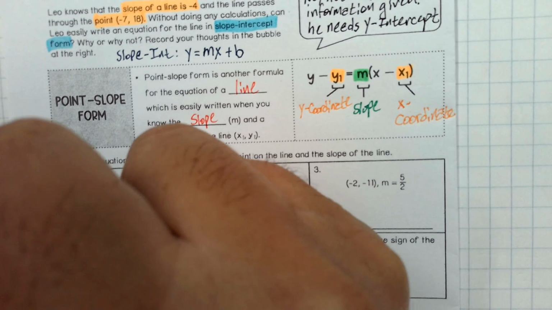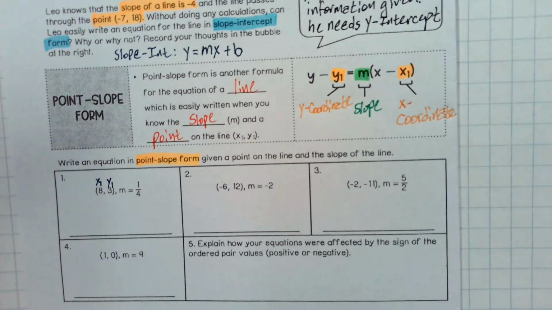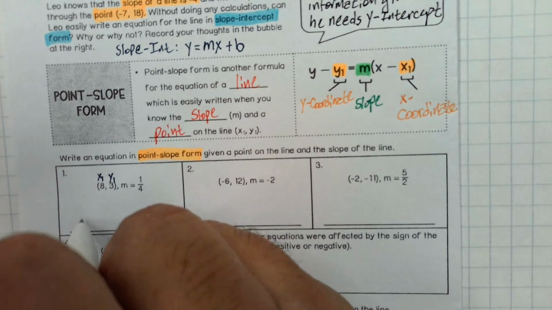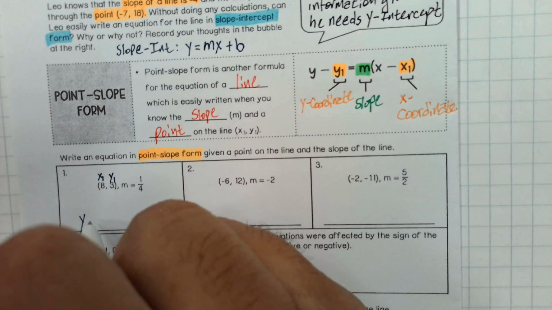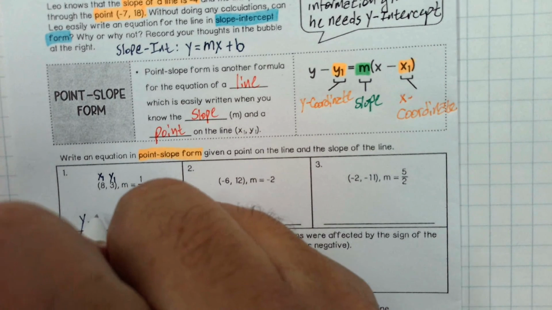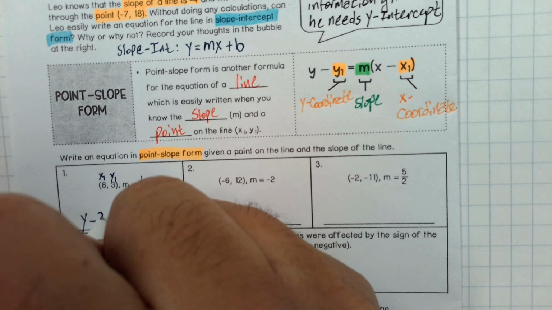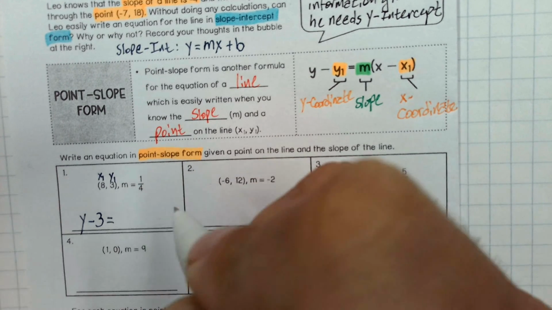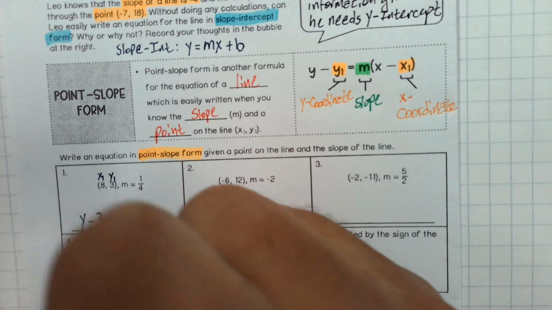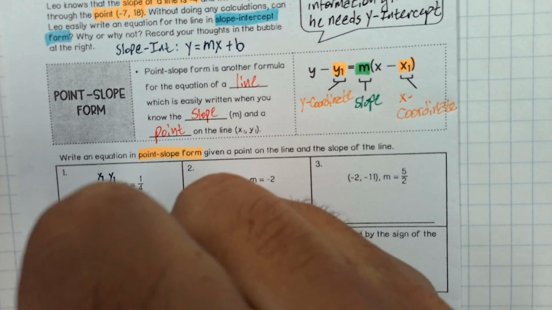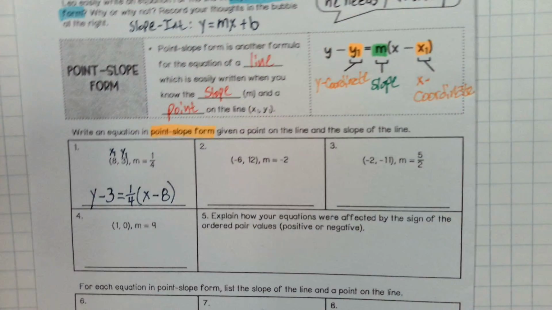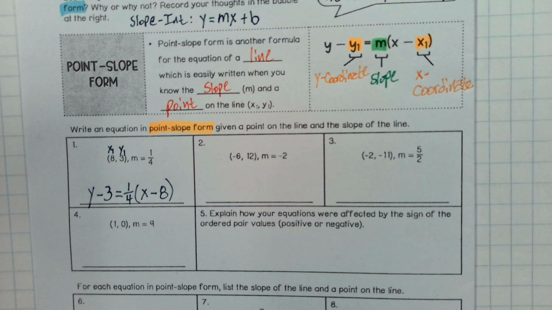Consider this your x1 and your y1. So help me write that equation. It's going to be y minus 3 equals 1/4 (x minus 8). Okay.